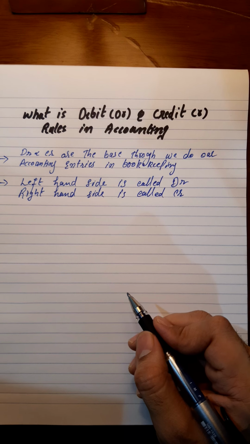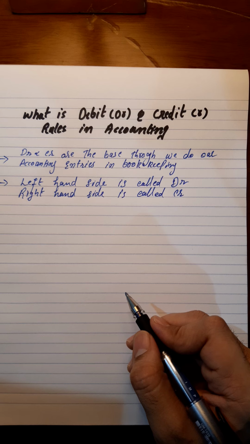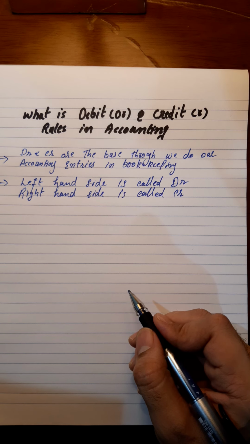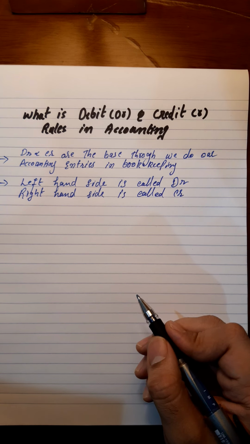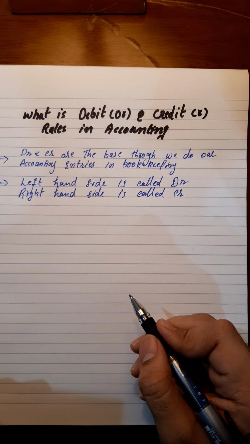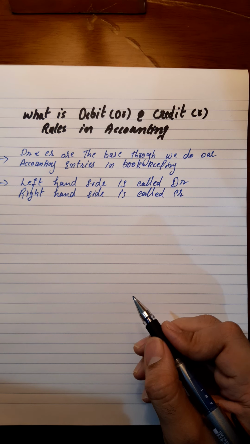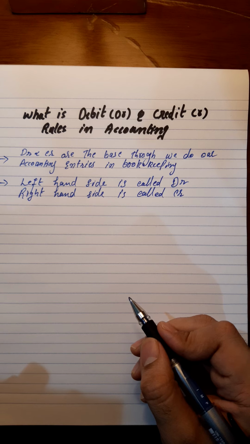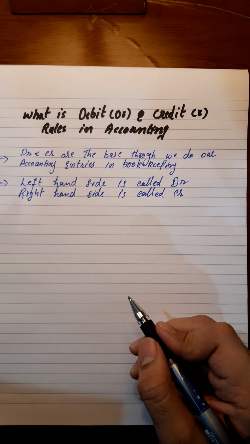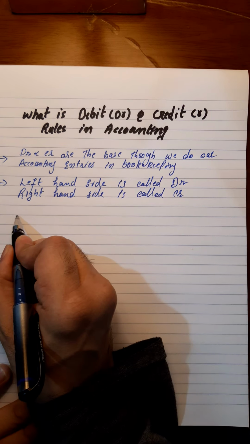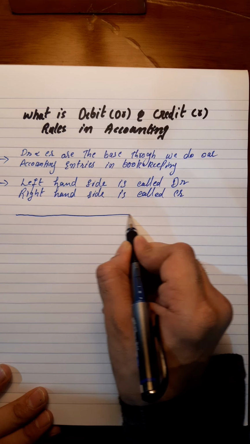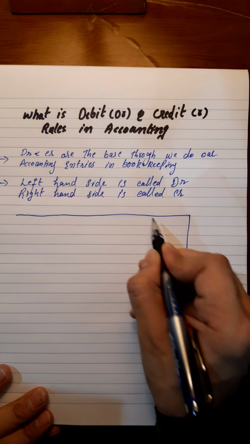Left hand side and right hand side of which? Left hand side of the ledger and right hand side of the ledger. I show you. I complete my definition.